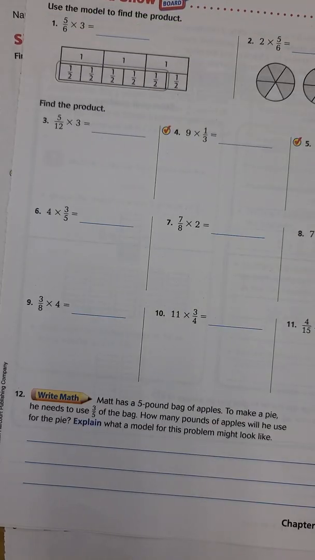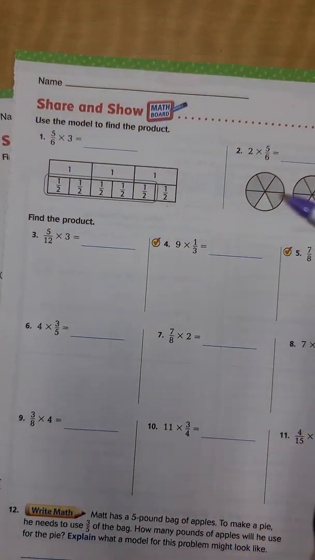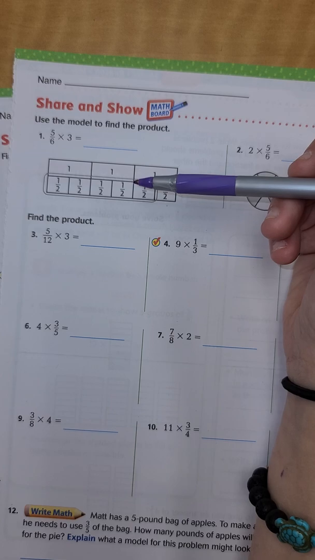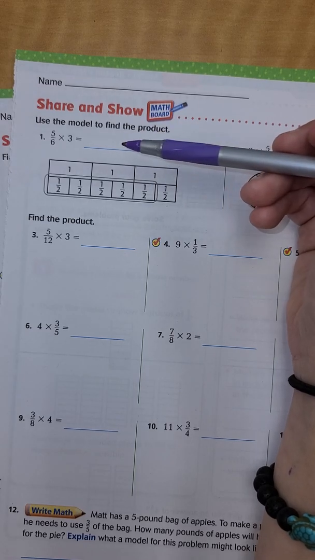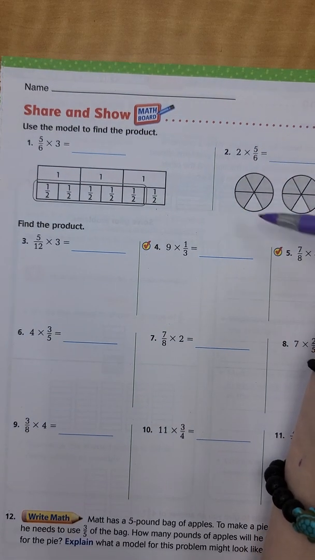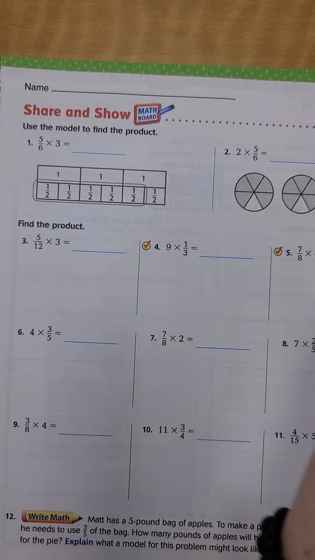Okay, so now you're still probably going to see these with the fraction strips. So I don't want you to be super surprised if you see them on a quiz or a test or whatever, which is why I went through it. But more than likely, you're just going to use the fraction model instead.